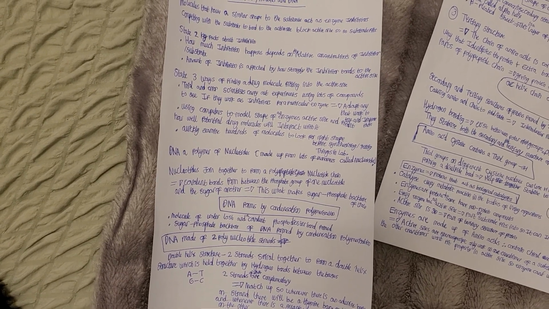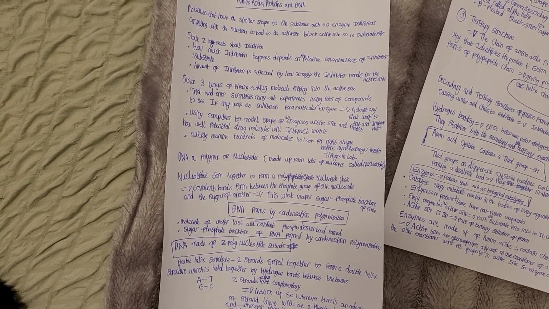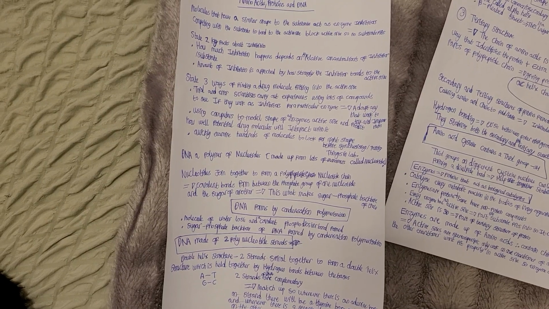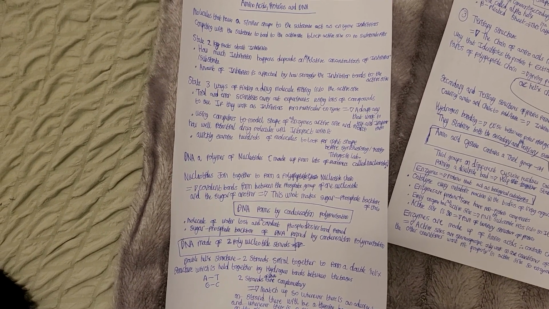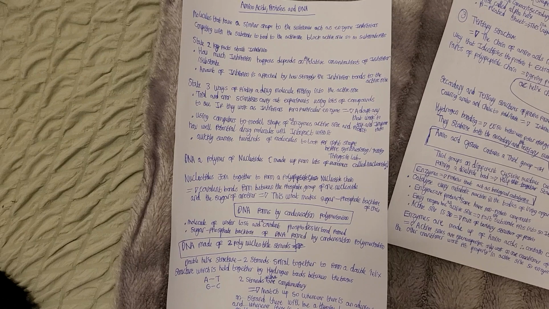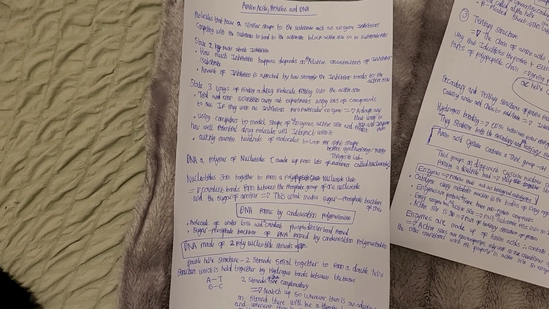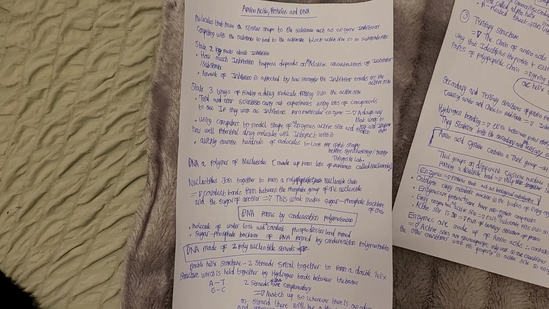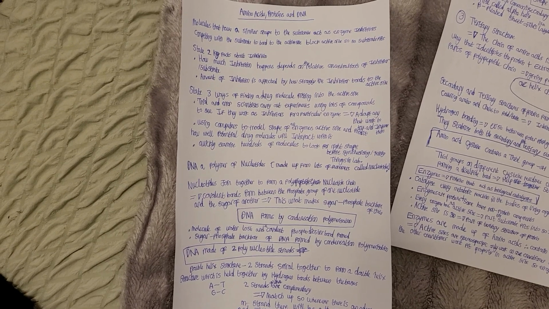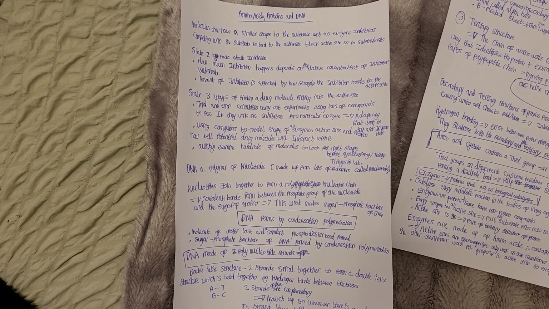DNA forms by condensation polymerization, and what happens is a molecule of water is lost and a covalent phosphodiester bond is formed. The sugar-phosphate backbone of DNA is formed by condensation polymerization.